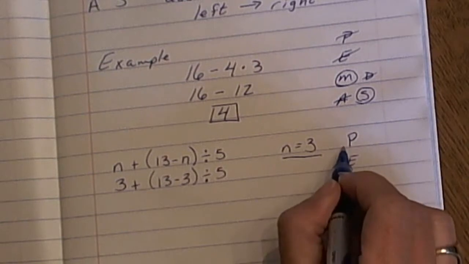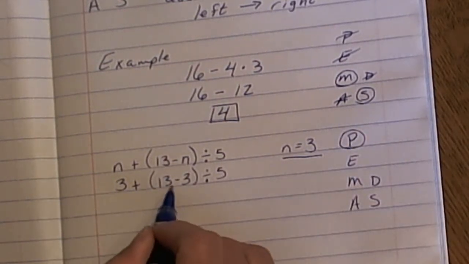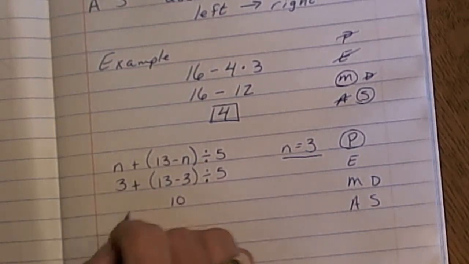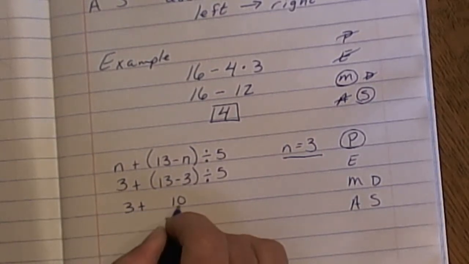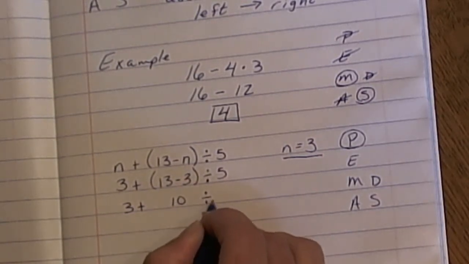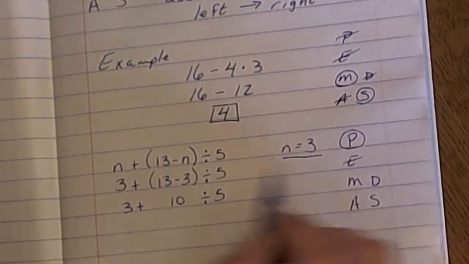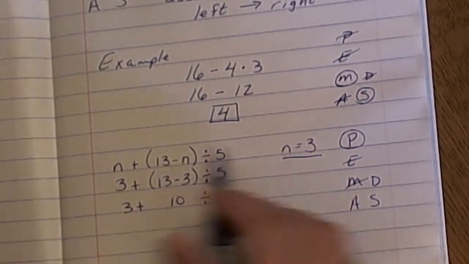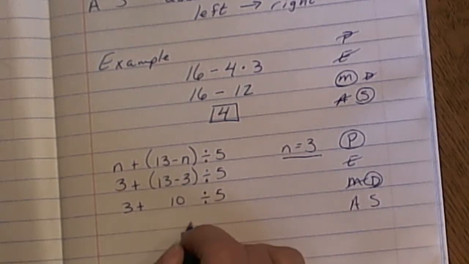So now, do we have parentheses? Yes. So we're going to say 13 minus 3. 13 minus 3 is 10. The entire problem gets rewritten. 3 plus 10 divided by 5. Do we have exponents? No. Do we have multiplication? No. Do we have division? Yes. 10 divided by 5 is 2.